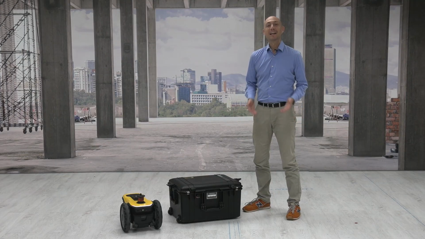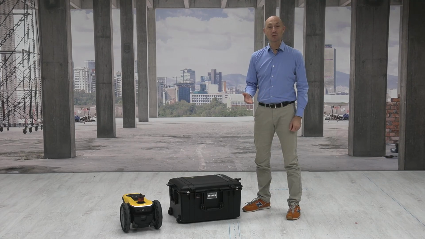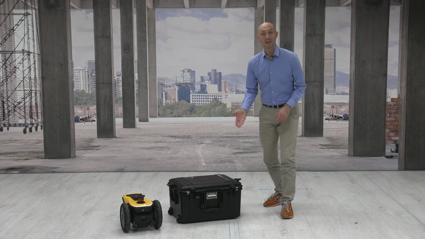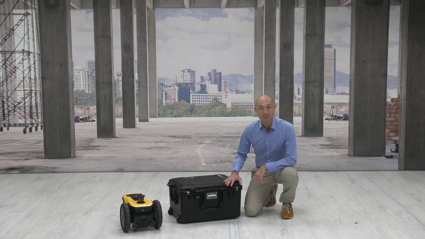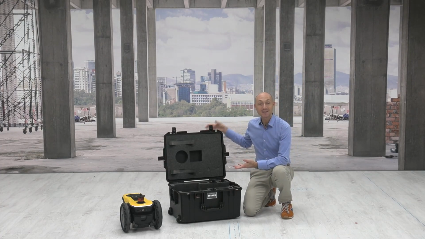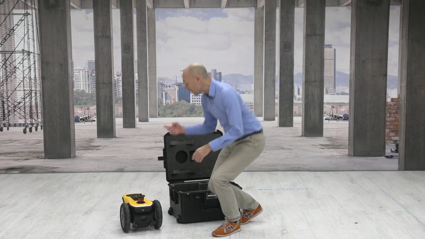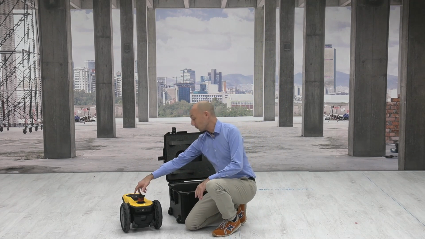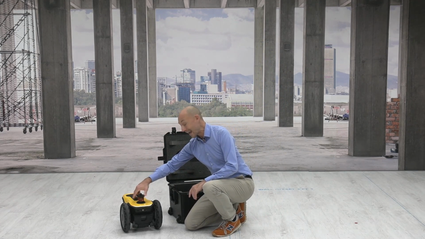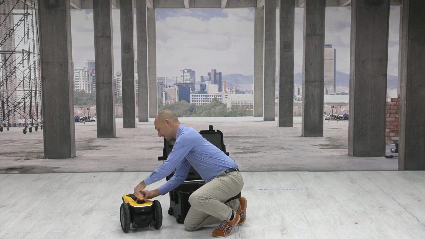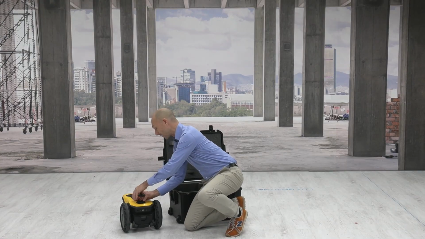And finally, let me show you how you can easily transport the solution through the job site. HP SitePrint comes inside this compact hard case, which has space for each of the elements required to operate the solution. Now we first need to turn off the printer, and we remove the prism and the battery, and we place them inside of the hard case.